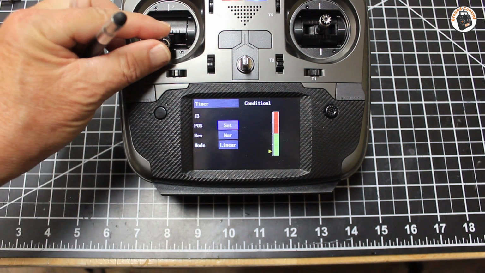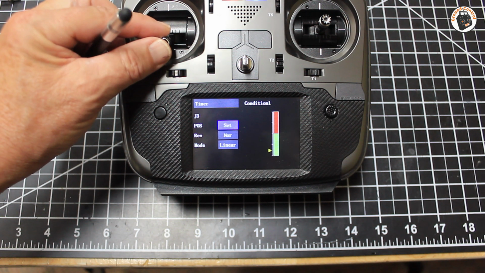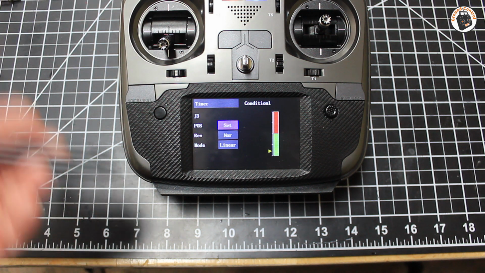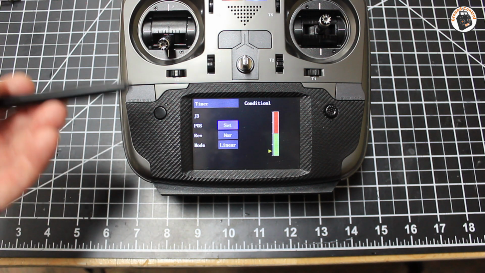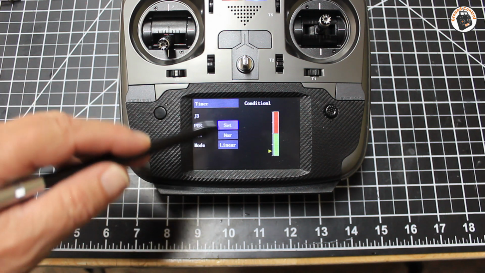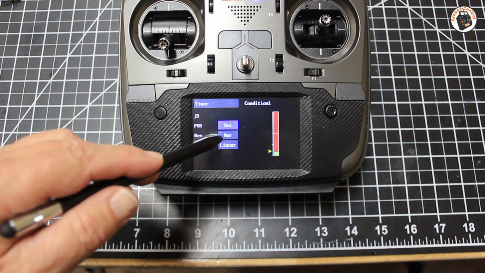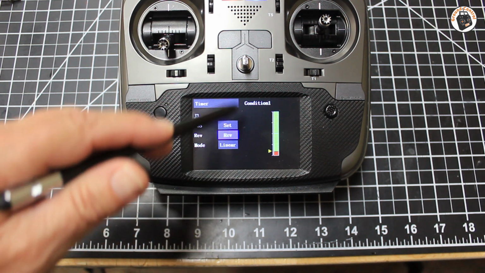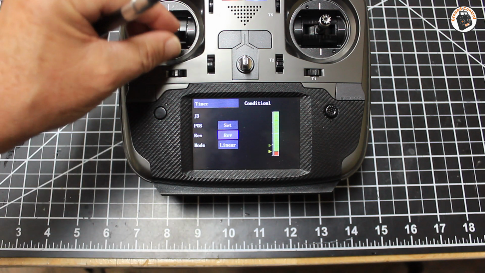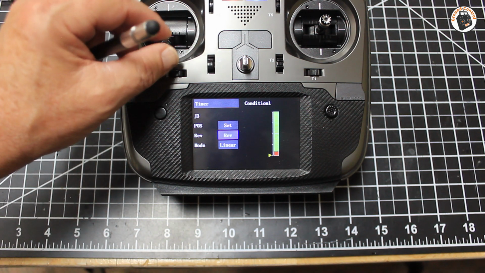So I want to get a little less than halfway between 0 and 25, because the motor typically isn't going to start spinning until you get about 12%, 15% throttle in most cases. So I'm going to set that, and then I'm going to reverse it because I want it to start when I'm above that. So anytime that the throttle is in that green area, it's going to start my timer.